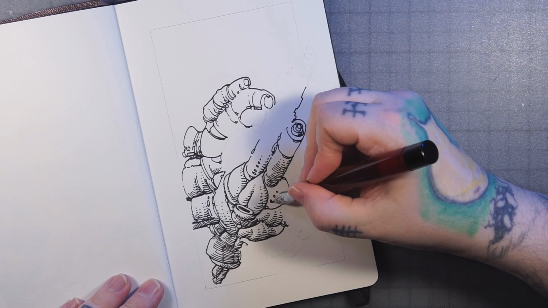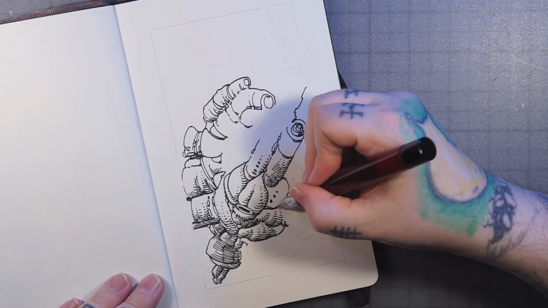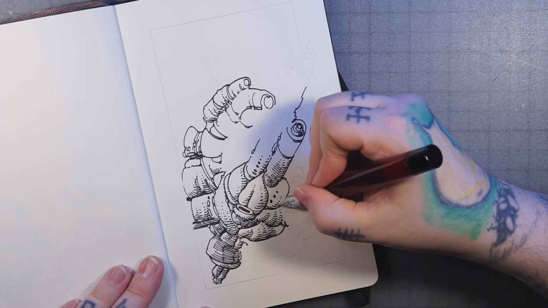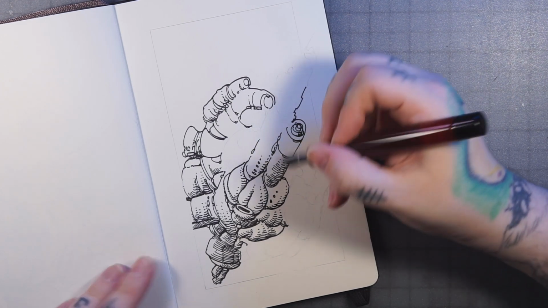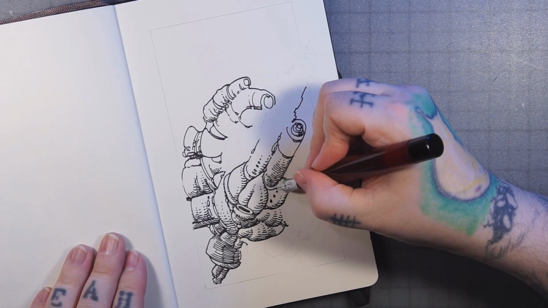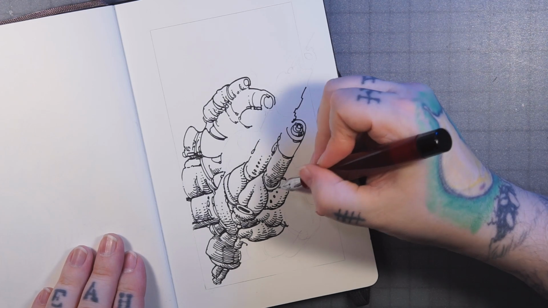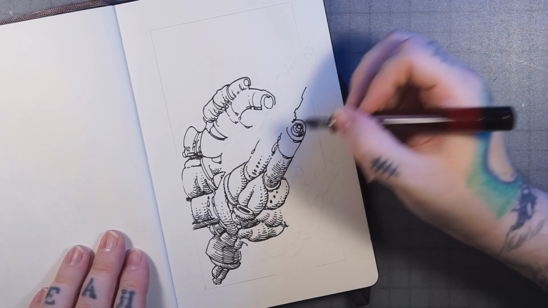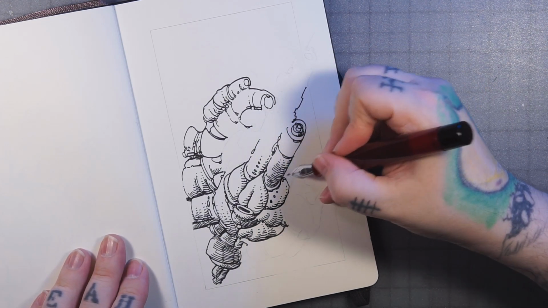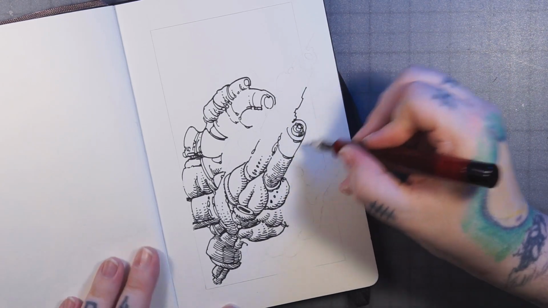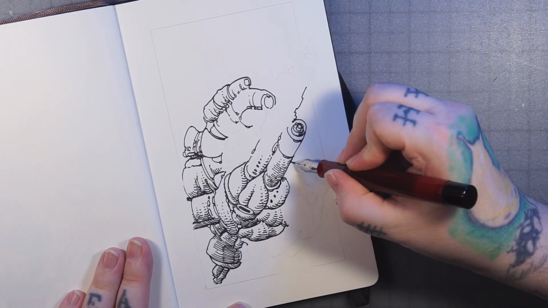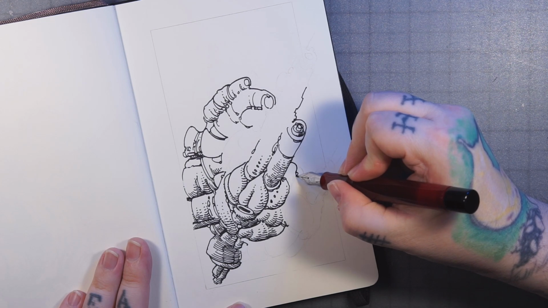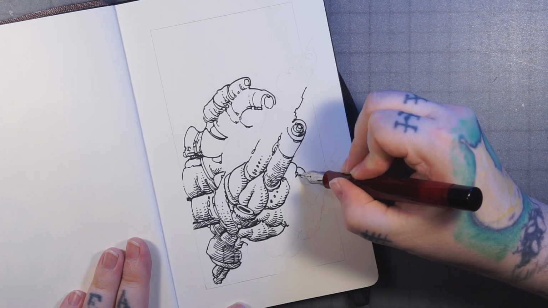Little pits. Let's give this kind of a rim or whatever. All right. Do something like that, maybe.